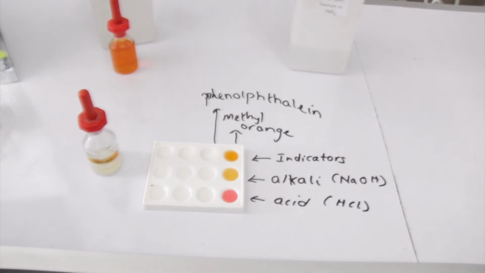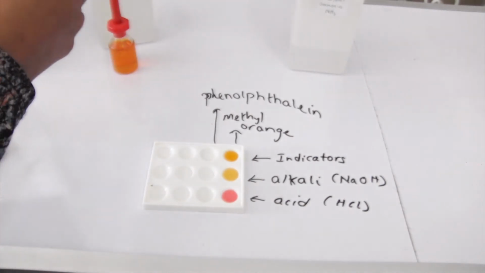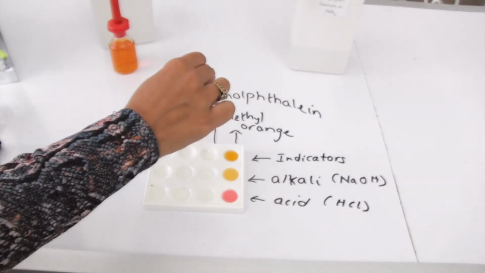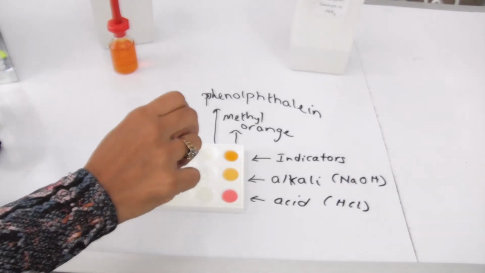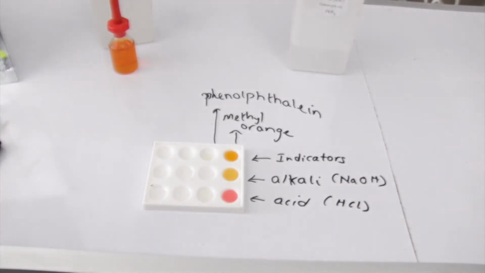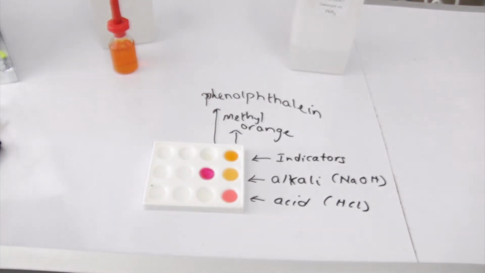This one is colorless, not very useful for acid though. Let me show you. So this is how it looks. It's colorless. And then we're going to add it in acid. It remains colorless. But then when you add it into alkali, we say that it becomes pink.